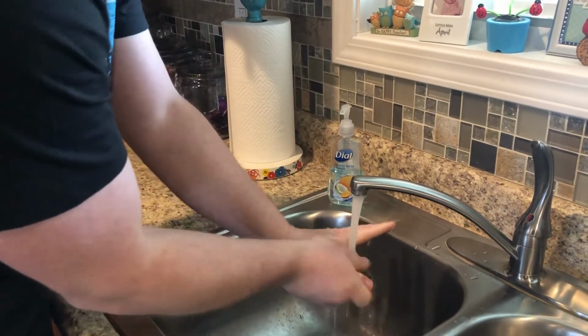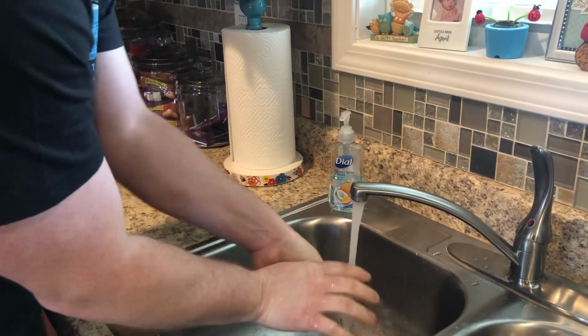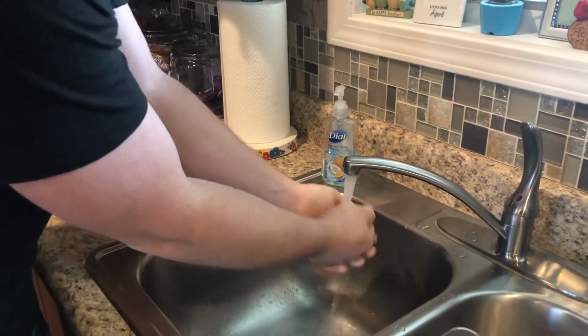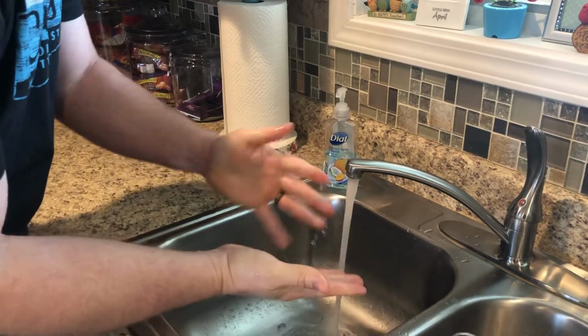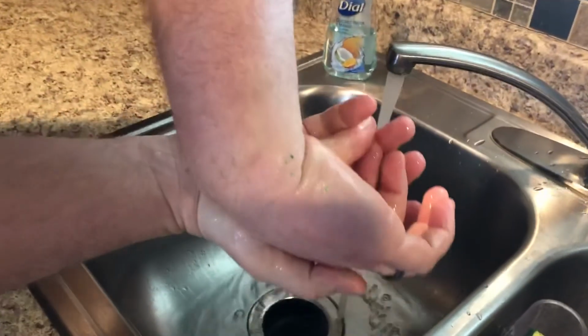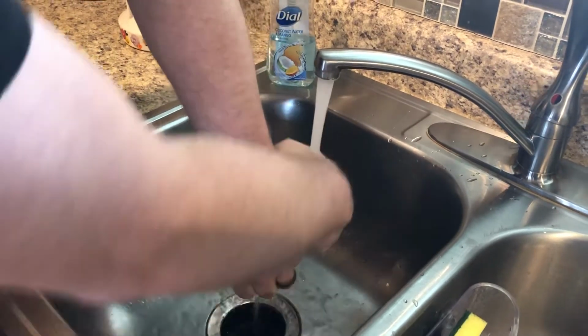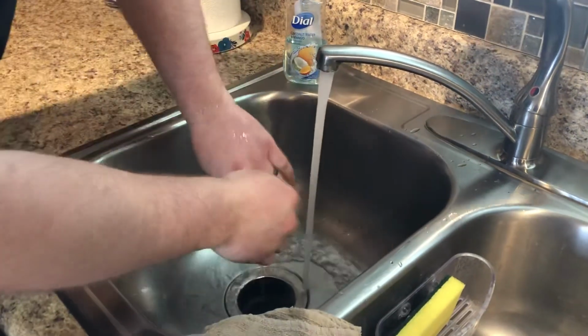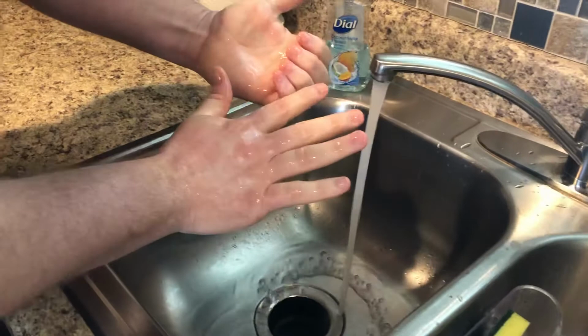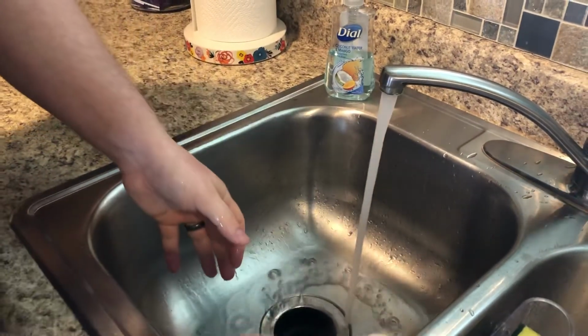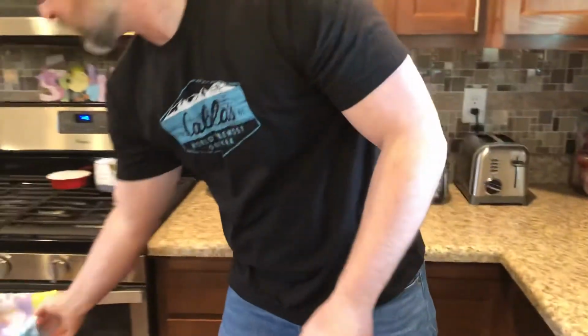And then get around your thumbs too, like this. Make sure you're washing all of that. And now, I look at my hands and I got some glitter over here. Oh no! So I'm gonna rub this over here, make sure it's all gone. And now my hands are washed properly. So that's the way we want to wash our hands.